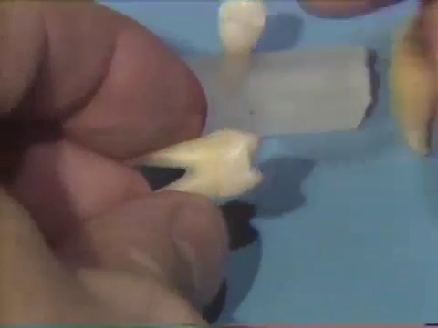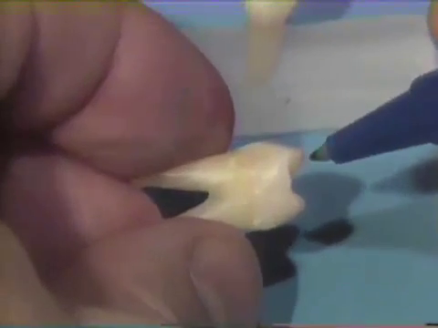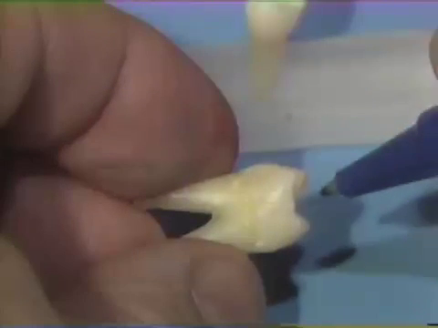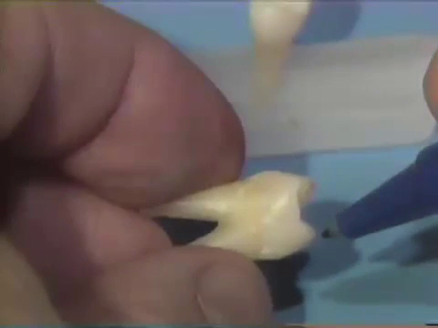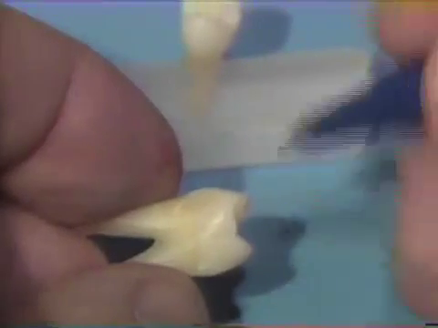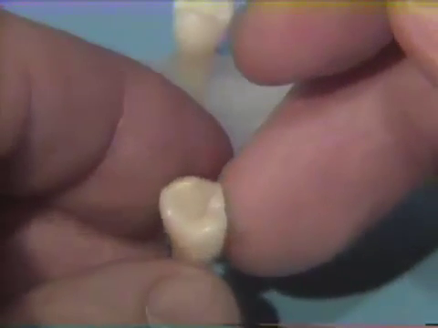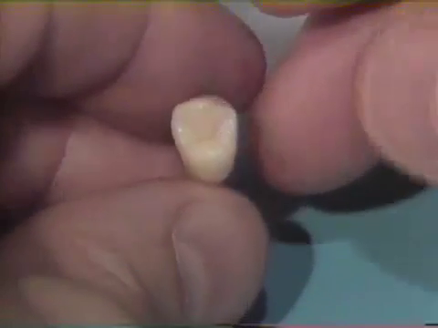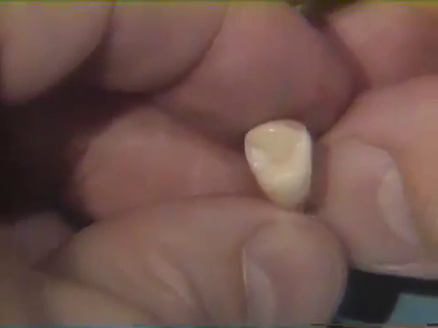We're dealing with two cusp teeth. They're oftentimes called bicuspids, again the term that I learned, because of two cusps on the tooth. Premolars is the proper and technical term which will be used in all the exams.